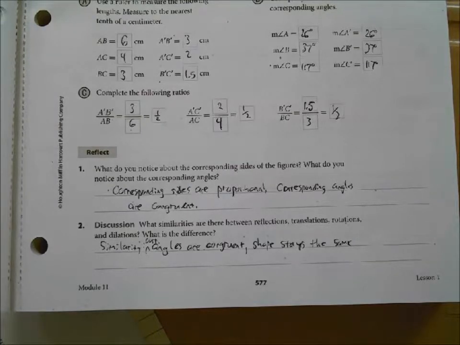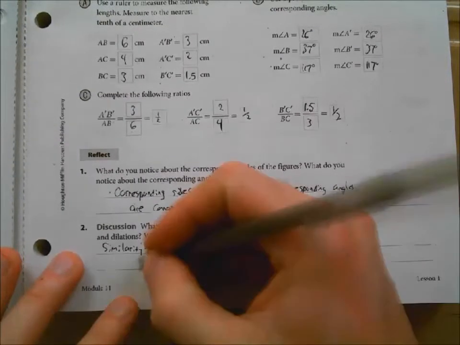So it's true for dilations, right? We just saw that the ratios of corresponding sides are proportional. But is it still true for reflections, translations, and rotations? And if so, what's the ratio going to be always? 1. Yeah, 1-to-1, right? Because we're matching something to its exact copy in reflections, translations, rotations, but they would still be proportional. So corresponding sides are proportional.